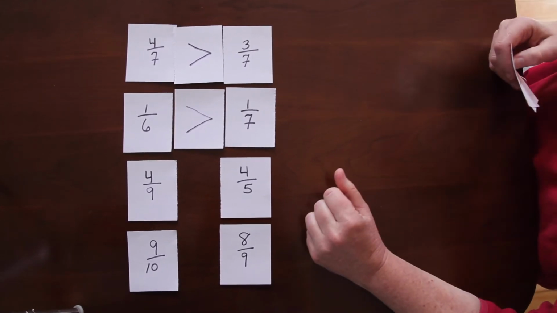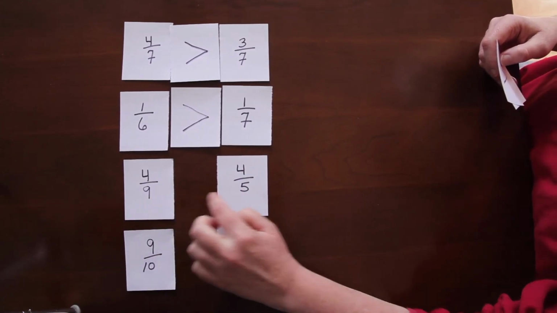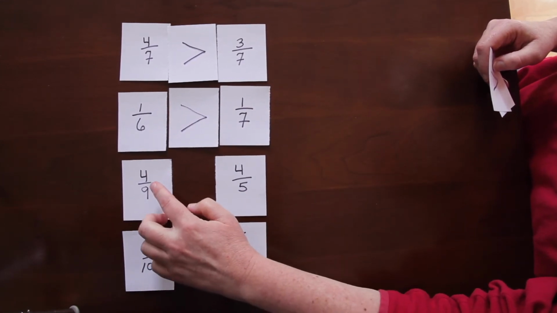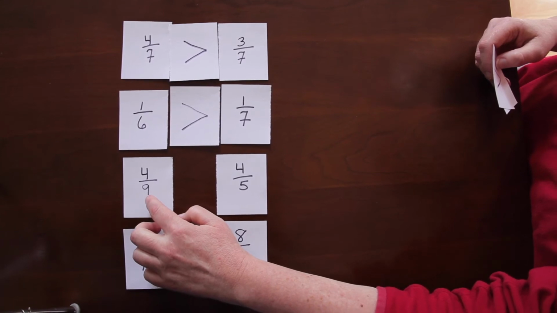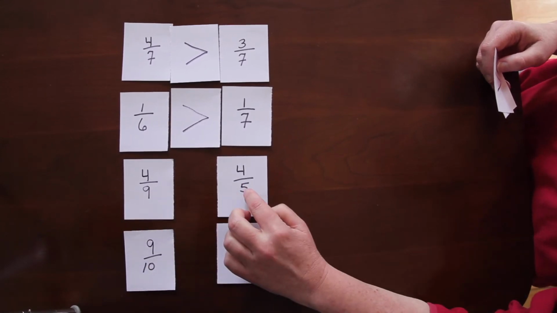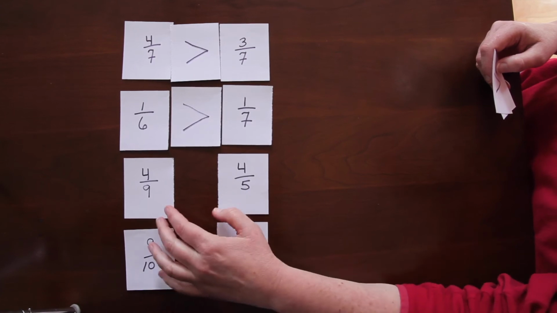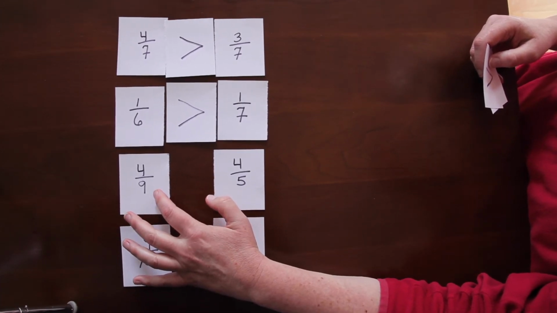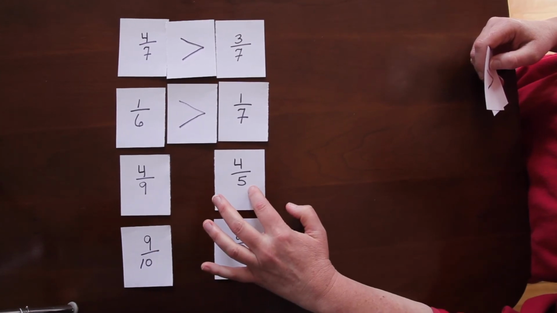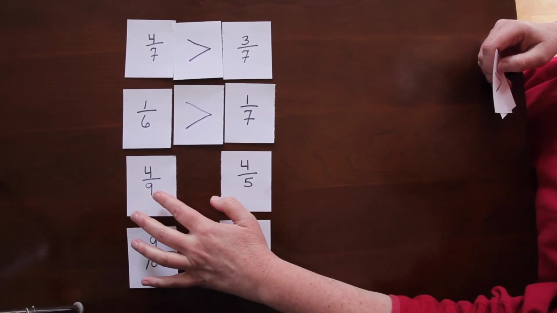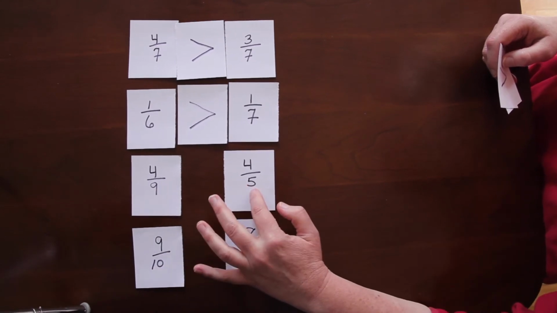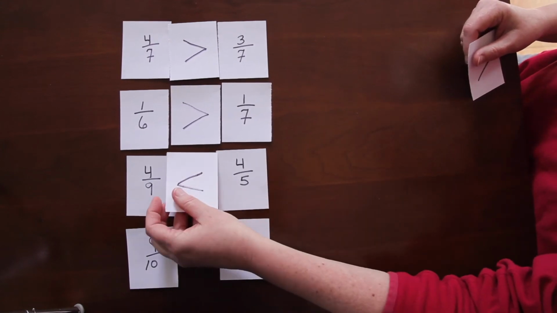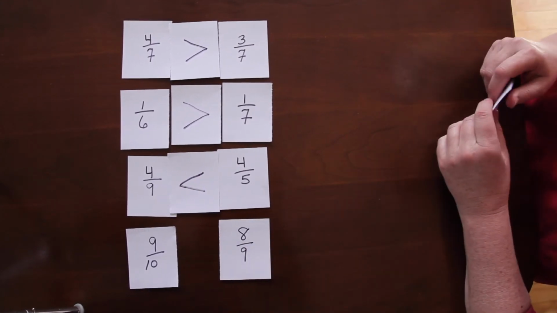Now, sometimes we have the same number of pieces and the pieces are different sizes, like we did here. So we could say, well, if we cut something into 9ths, then that's going to be a smaller piece than if we cut something into 5ths. But something we also might notice about these two fractions is that 4/9 is less than 1/2 and 4/5 is greater than 1/2. So I know that 4/9 is less than 4/5 because this is less than 1/2 and this is greater than 1/2. So I get 4/9 is less than 4/5.